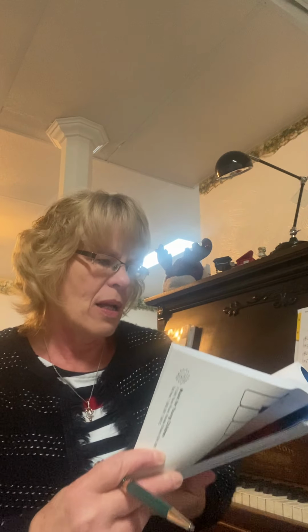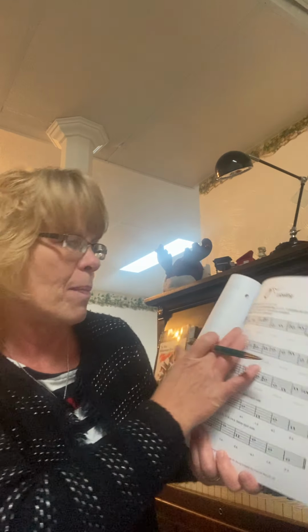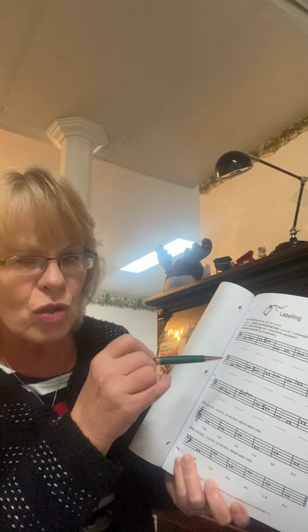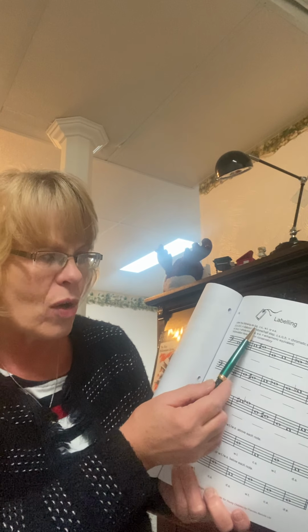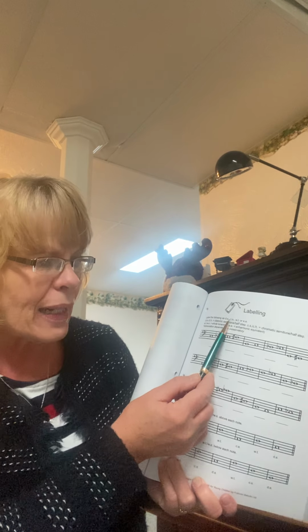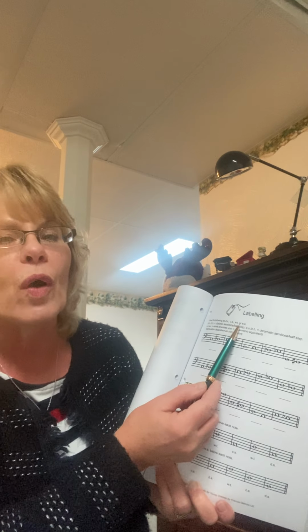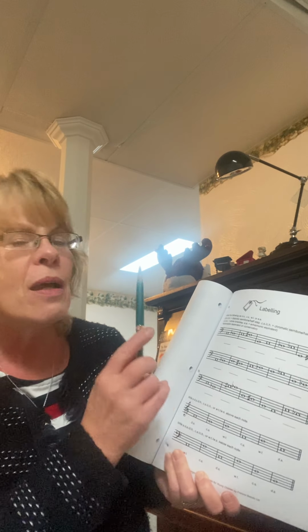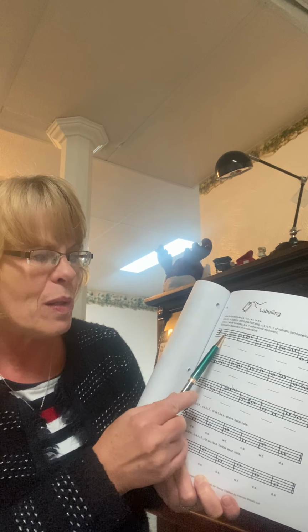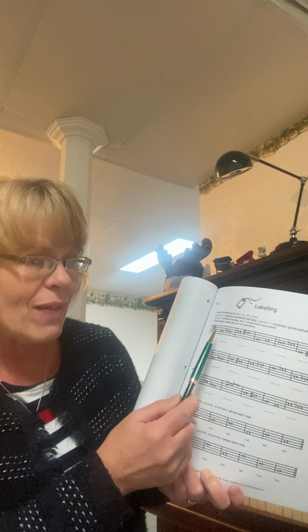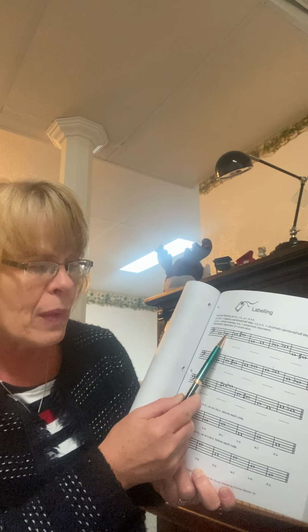We are labeling whether it is a diatonic semitone, a chromatic semitone, a whole tone, or an enharmonic. So a diatonic semitone would be the next semitone up, but would have a different note name.